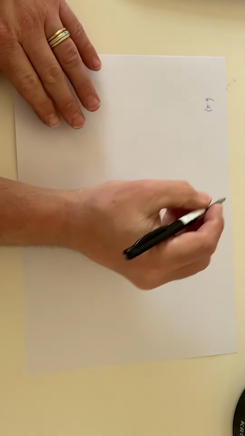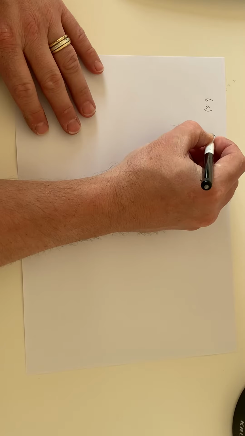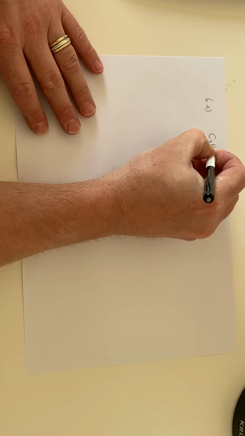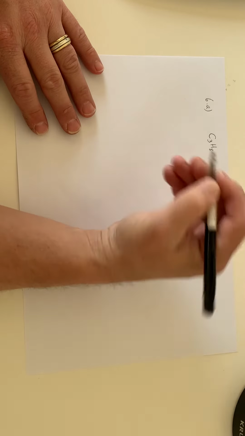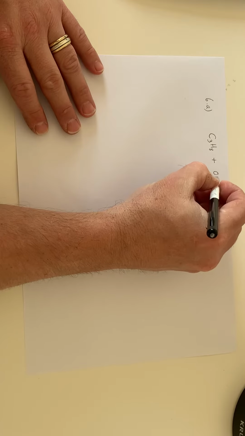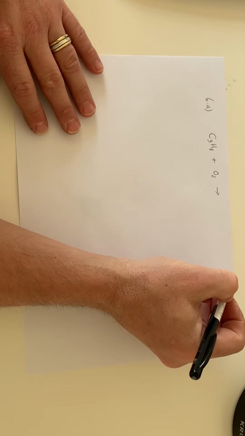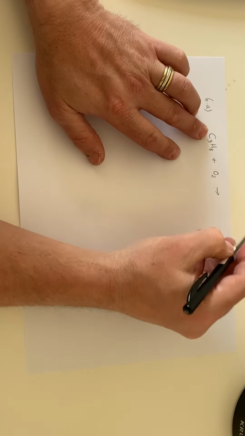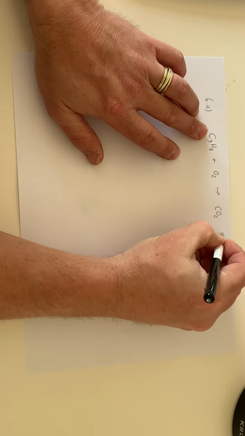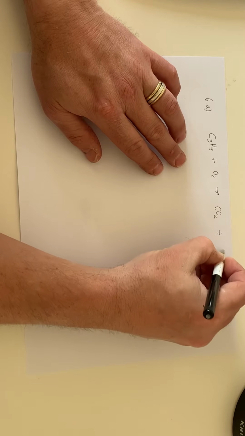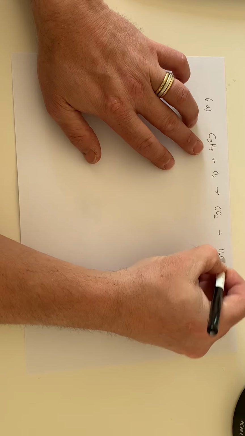So for complete combustion, you are going to take propane, C3H8, plus, if it's a complete combustion, you're going to need to react it with oxygen, and that's going to give you two products. You've got carbon and oxygen, so that's going to give you carbon dioxide plus water, the hydrogen and the oxygen that's left over, H2O.